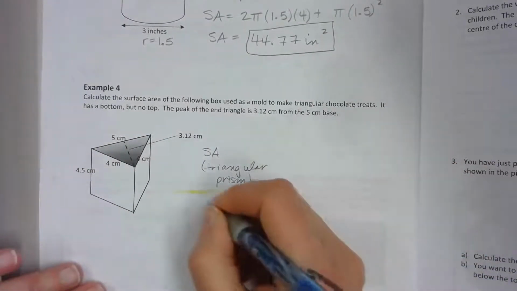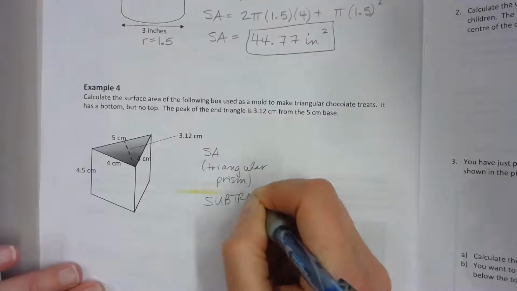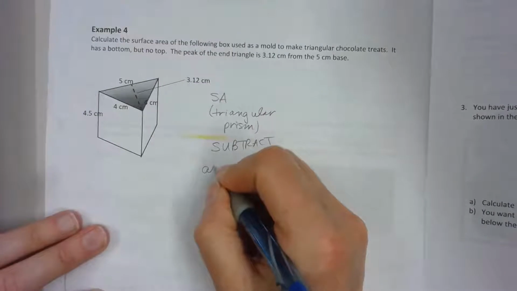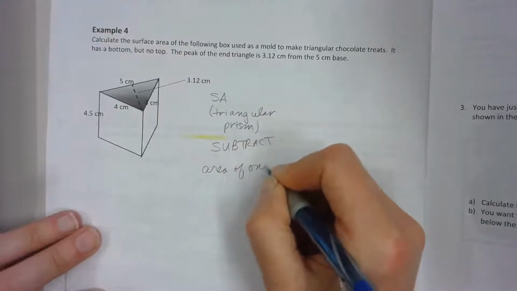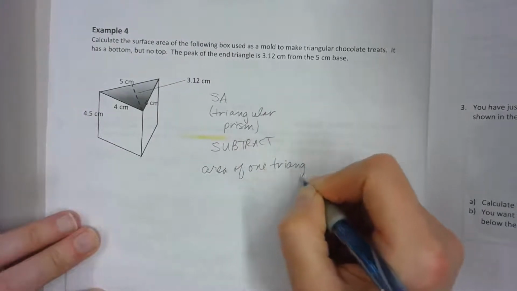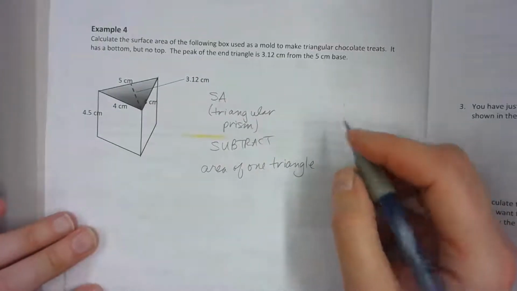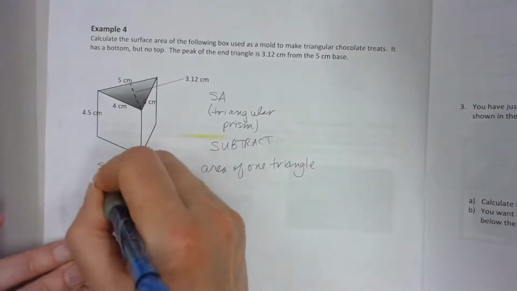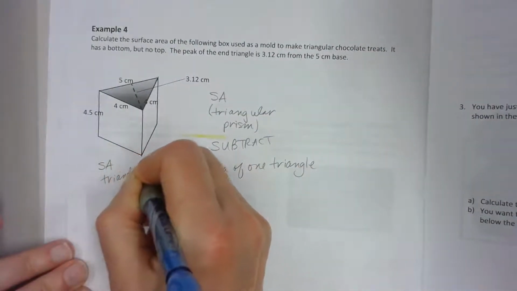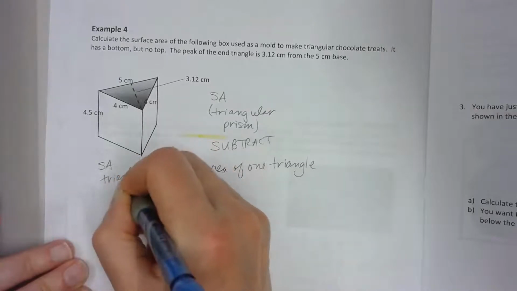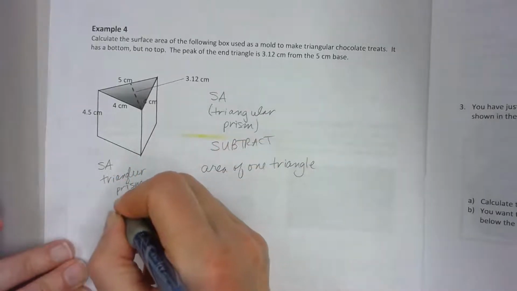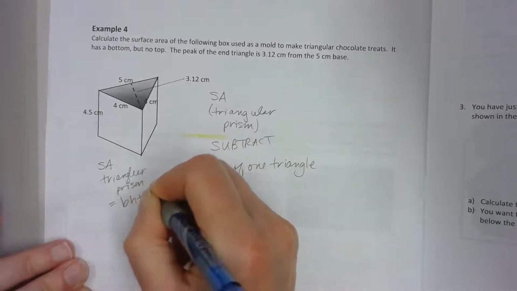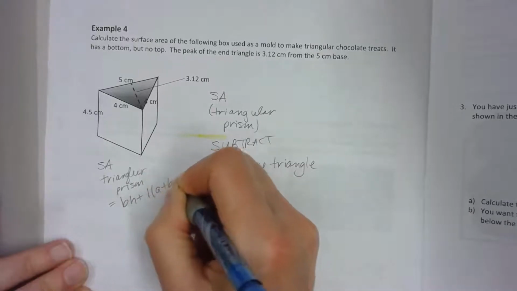Surface area of the triangular prism, subtract the area of one triangle. Okay, so what is the surface area of the triangular prism? That formula is B times H plus L, A plus B plus C.